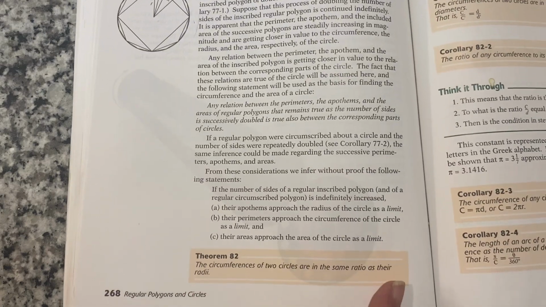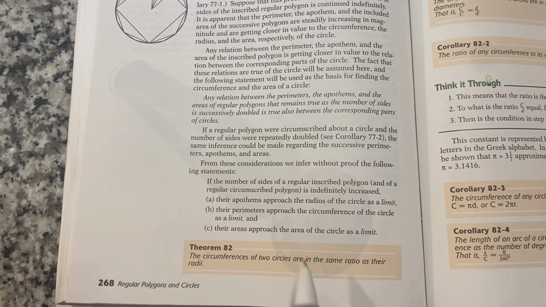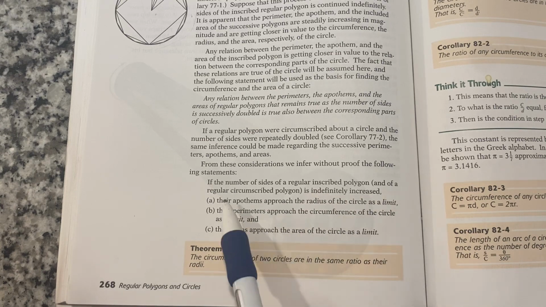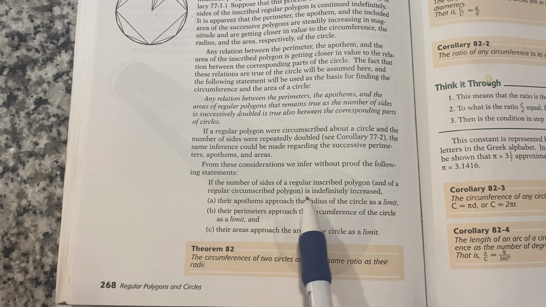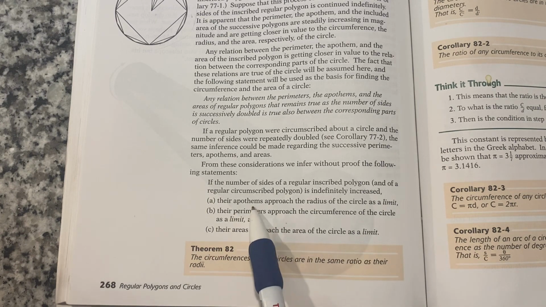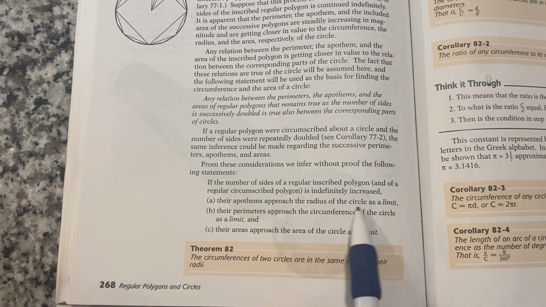Let's see what they're talking about. If the number of sides of a regular inscribed polygon and of its regular circumscribed polygon is indefinitely increased, so the more you increase, you can go on indefinitely, more and more sides until you have 1,000 sides, almost the circle, but still it's indefinite. Their apothems approach the radius of the circle as a limit.